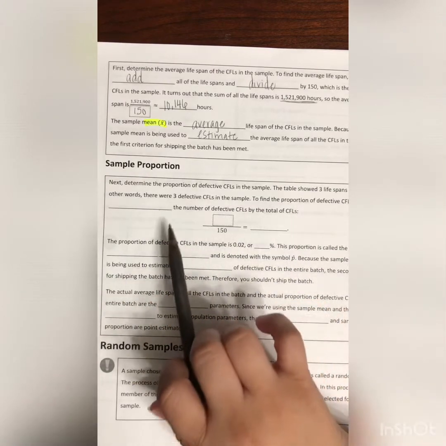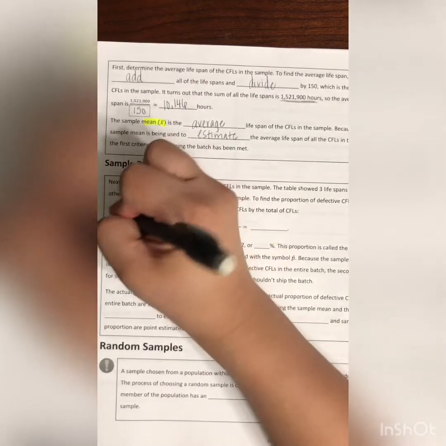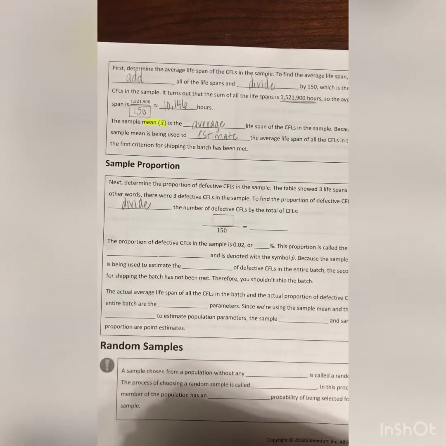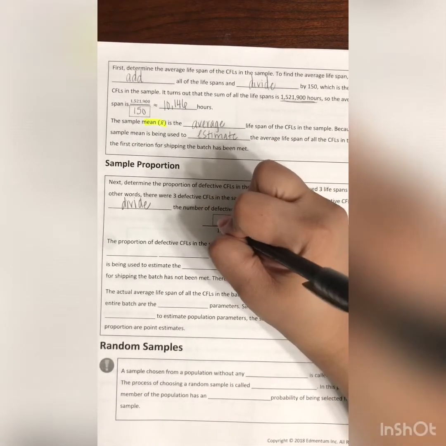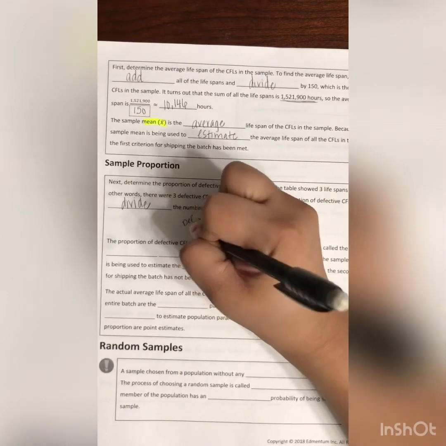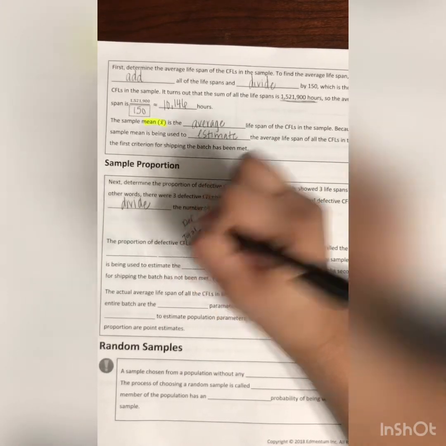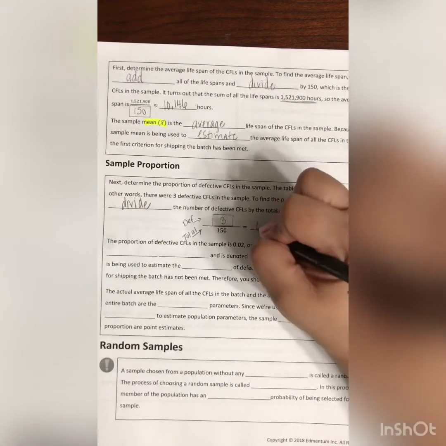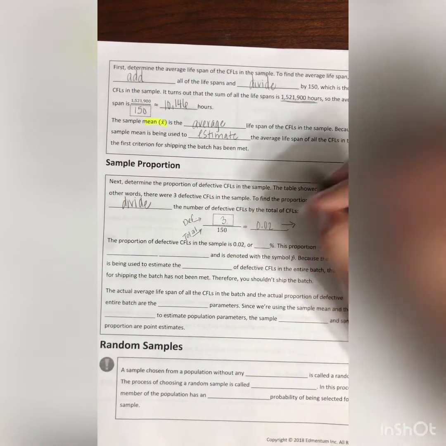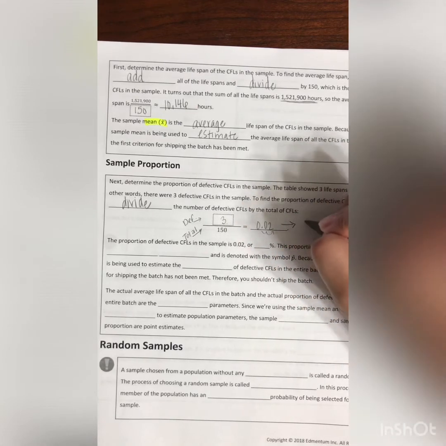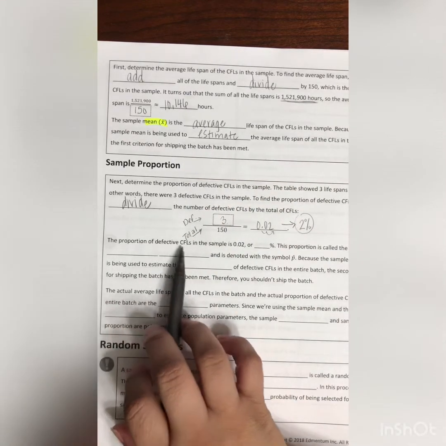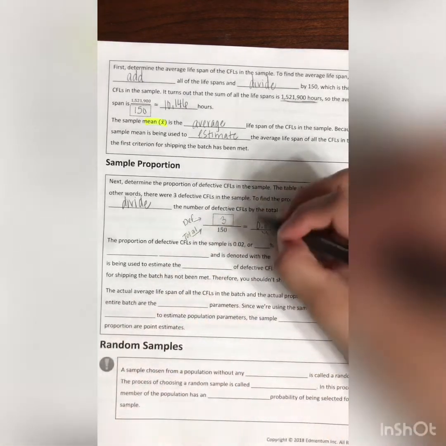To find the proportion of defective CFLs, you're going to divide the number of defective CFLs by the total. So there was 3 defective. So this is defective, this is total. Okay, you get this number to come out. Now remember, this is not percent, this is in decimal form. To change it to a percent, you move your decimal over twice. So this becomes 2%. Okay, the proportion of defective CFLs in the sample is 0.02 or 2%.